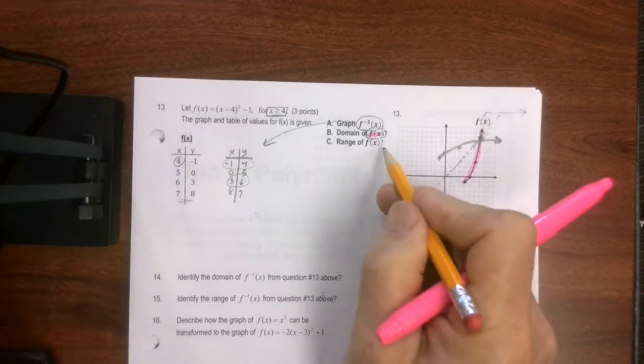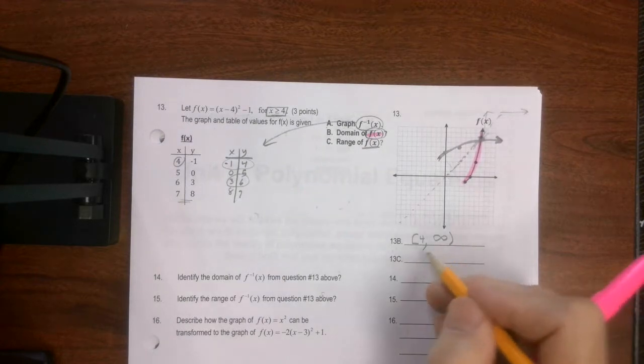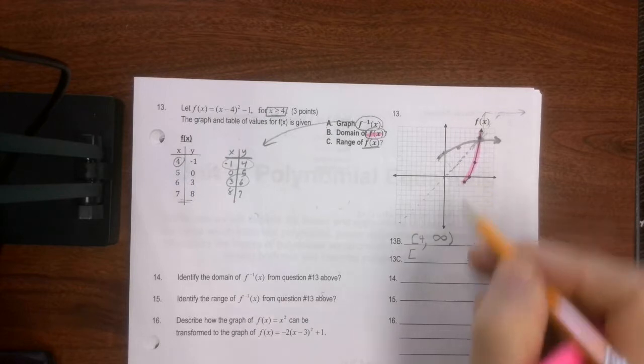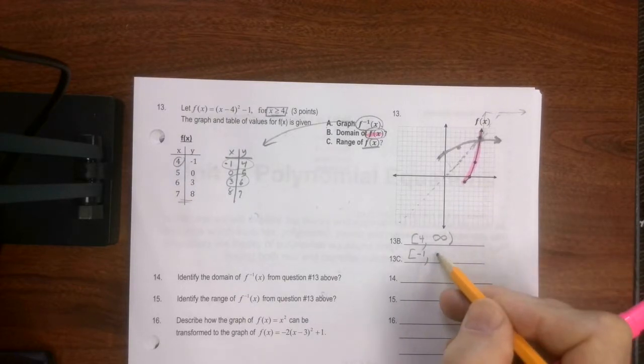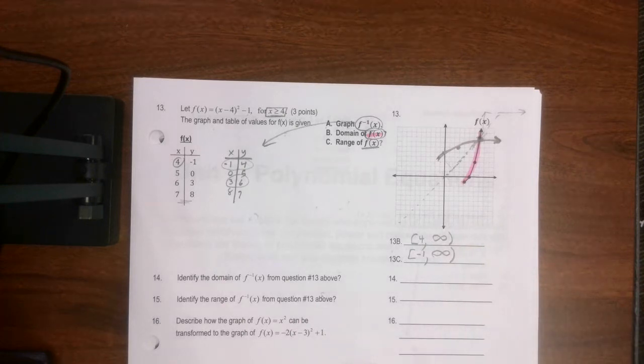Now we're going to talk about the range. So how low does it go? You always start with how low it goes, and that would be negative 1. And then how high does it go? Well, that would also be infinity.